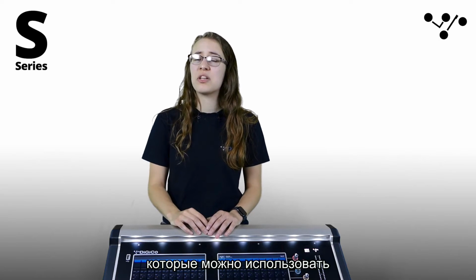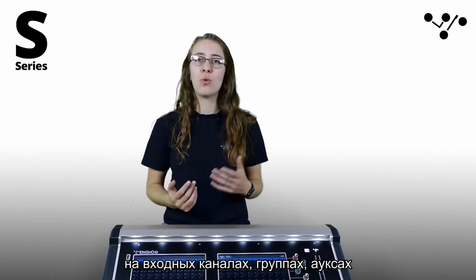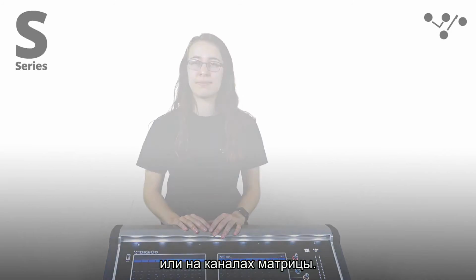On the S21 and S31, there are 21 multiband compressors available, which can be used on input channels, groups, auxes, or your matrix channels.